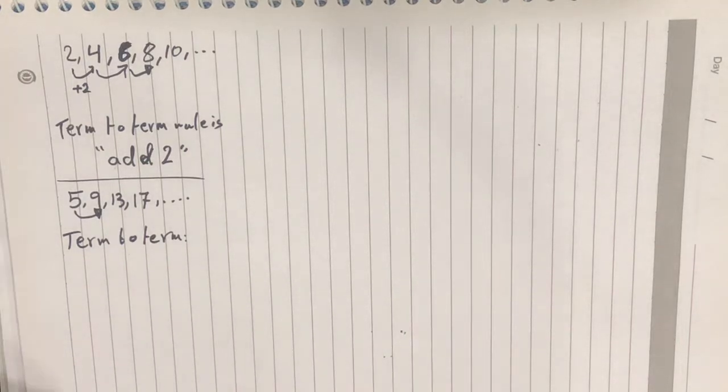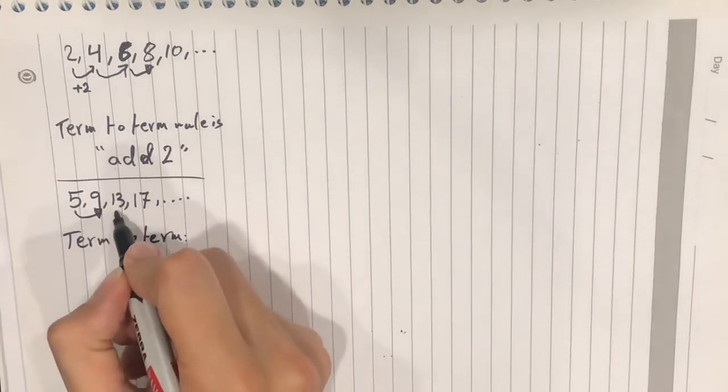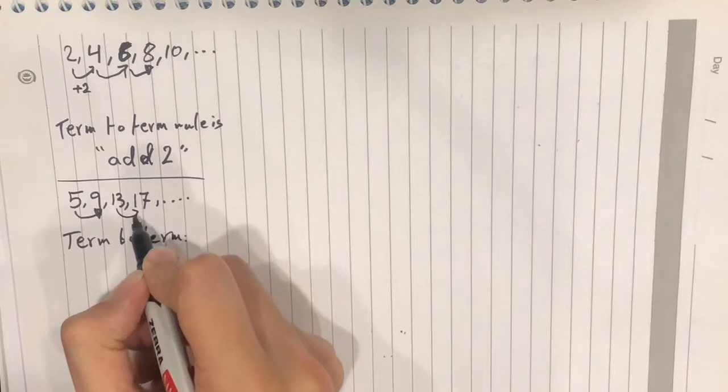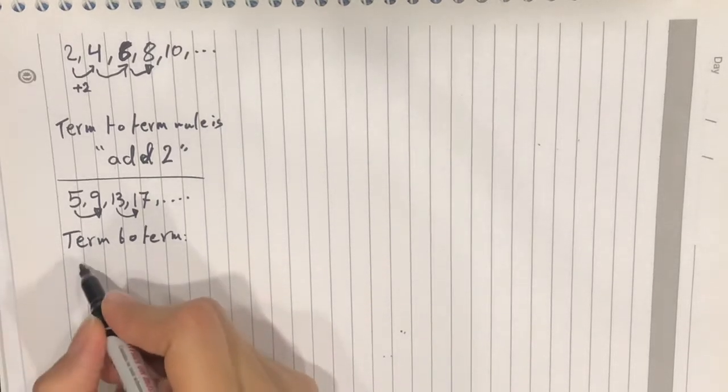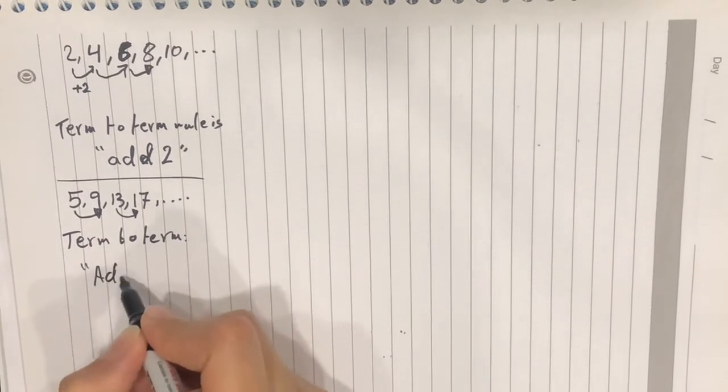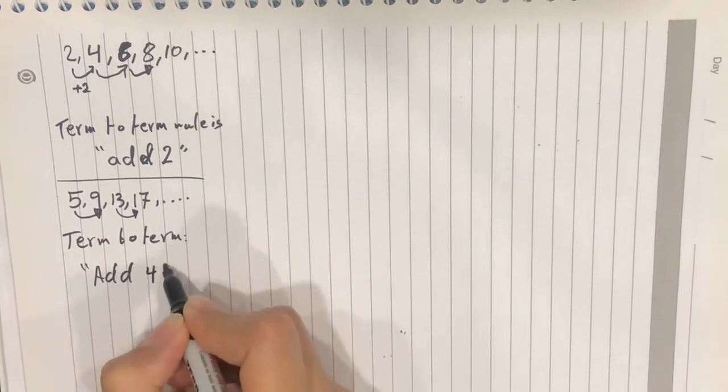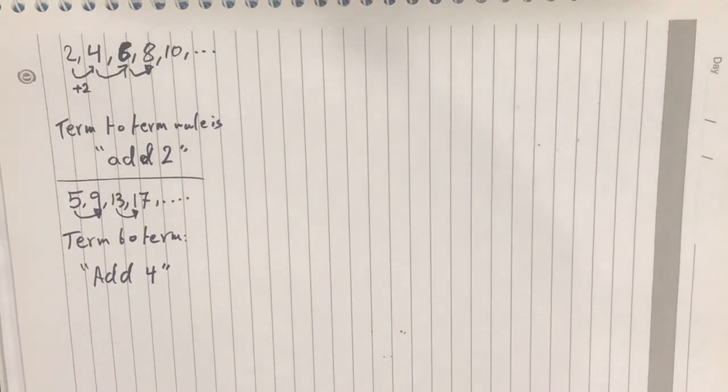Like, what's the relationship between 17 and the previous term, which is 13? If you look at it, you will say that each time I am adding 4.